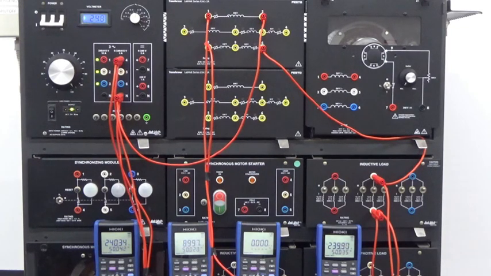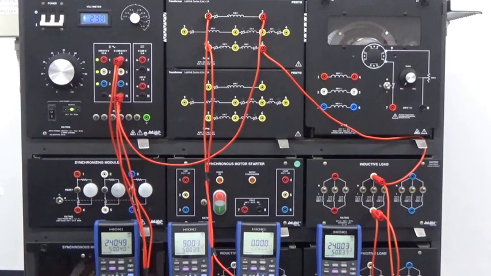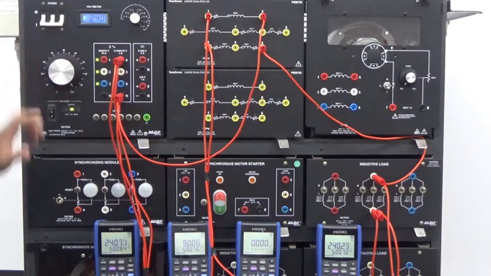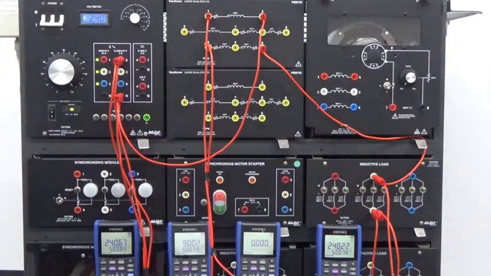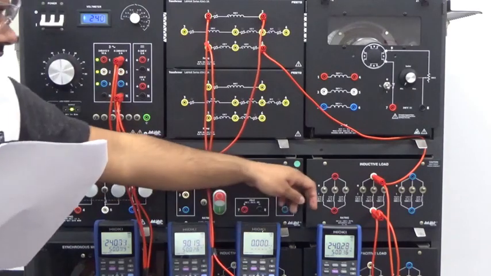We will have to fill the table 5.2. So I have the inductive load installed. Okay, let's adjust the input voltage to 240 volts. Okay, so E1 is 240 volts and our first ZL value is infinity, so all switches are in the open position. Please record. Remember, this is E1, I1, I2, E2.